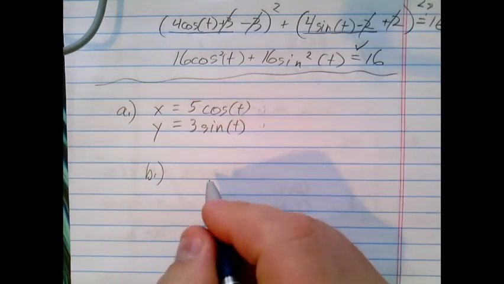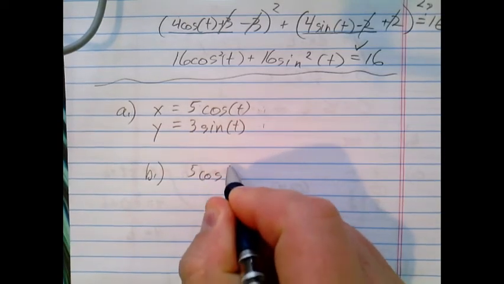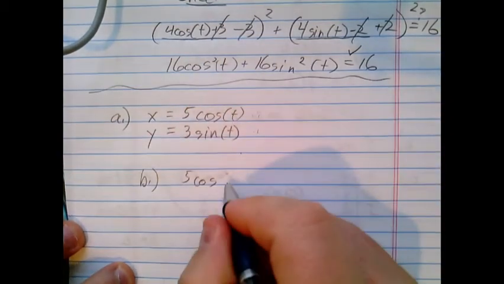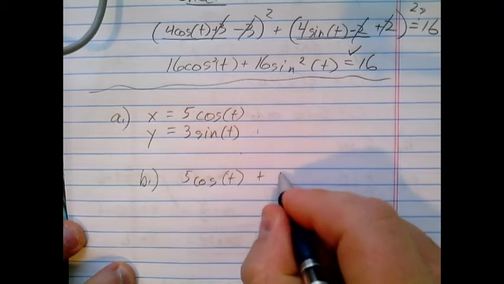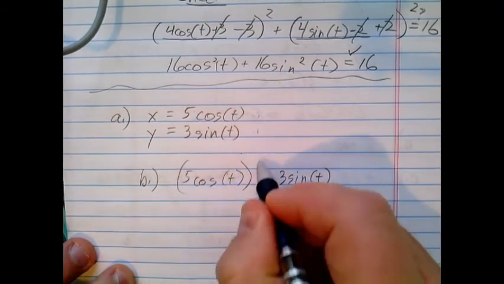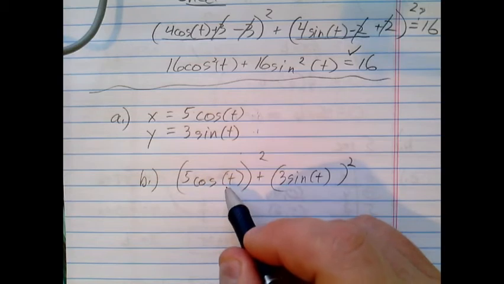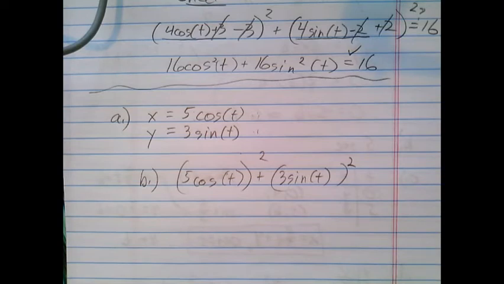Well, here's how I'm going to get there. If I take my x, which is my 5 cosine of t, and I take my y, which is my 3 sine of t, and I square both of those, then I'm going to wind up with a 25 in front of the cosine squared and a 9 in front of the sine squared. And that's no good because it screws with my trig identity.